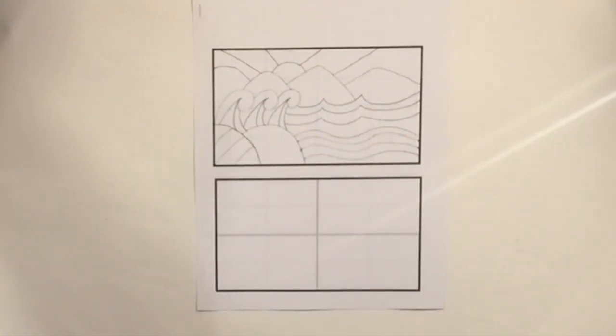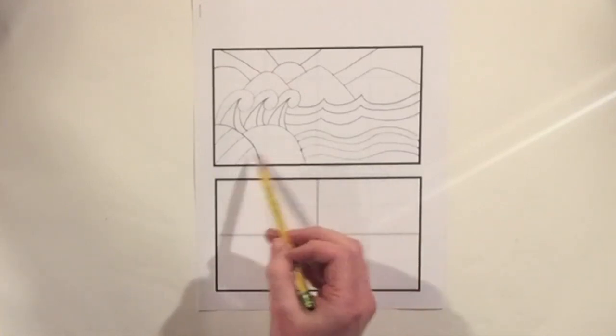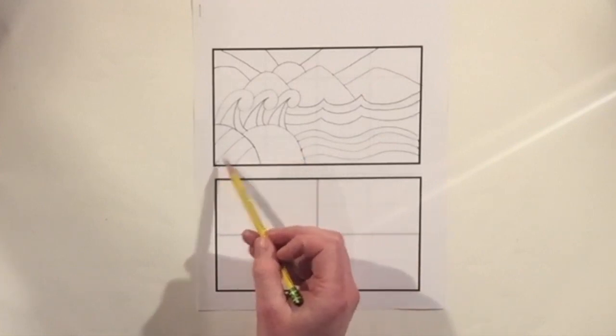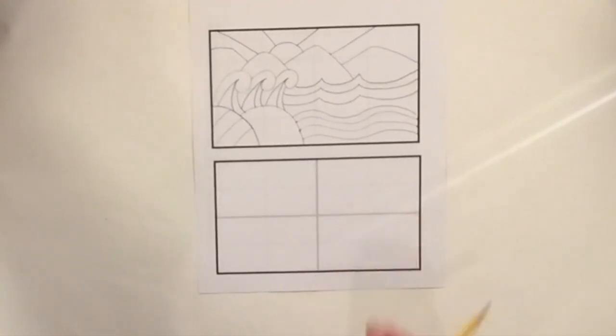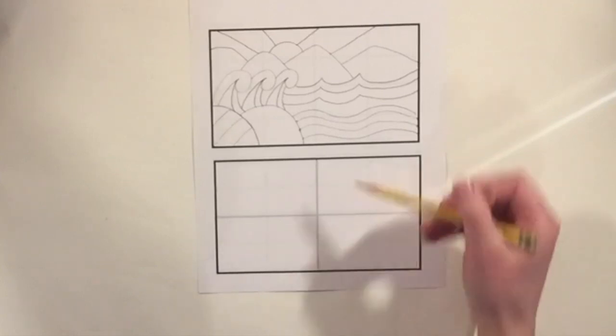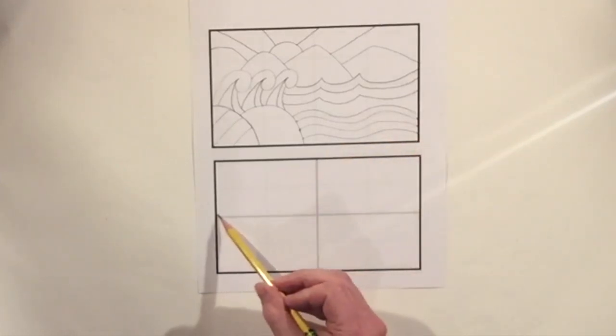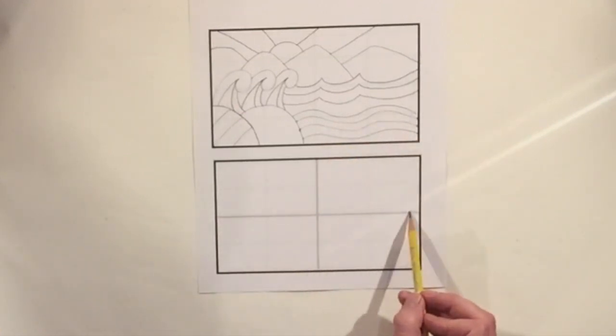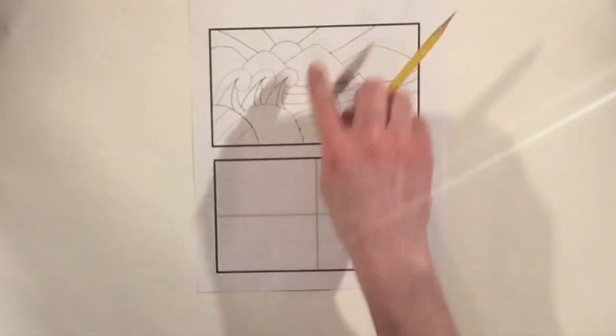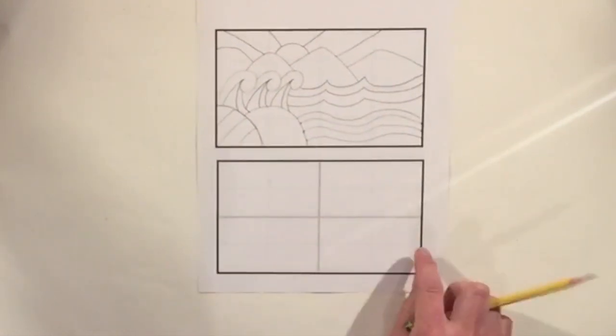Looking at the picture that I was using for a reference, the one that I was looking at when I drew this, I noticed that there were some things that were not correct. My hills were really far over to the left, and they should have been further over to the middle of the paper. So one way that we can help our drawing is to use a grid, and a grid is simply vertical lines and horizontal lines that split our large rectangle into smaller rectangles.